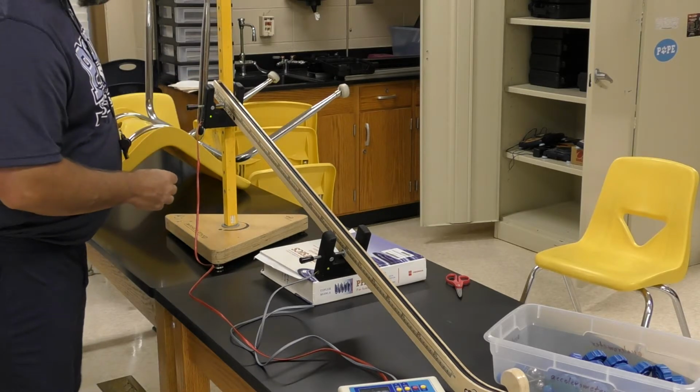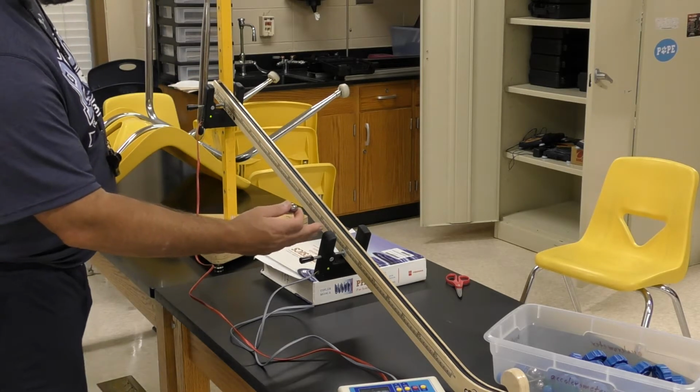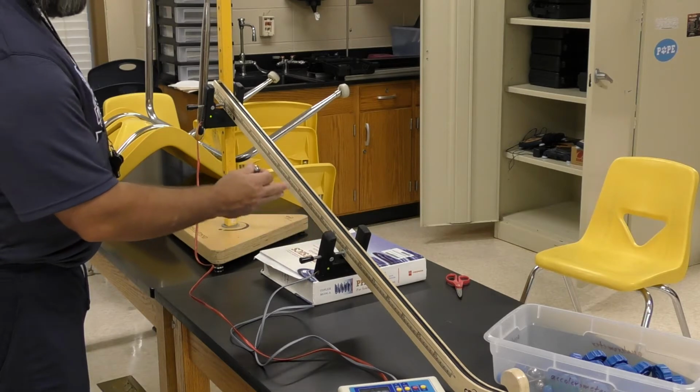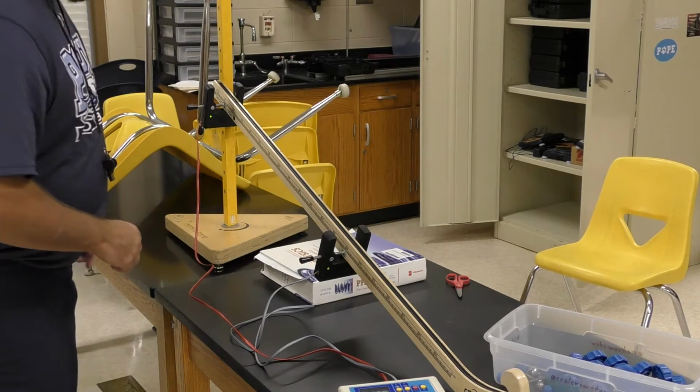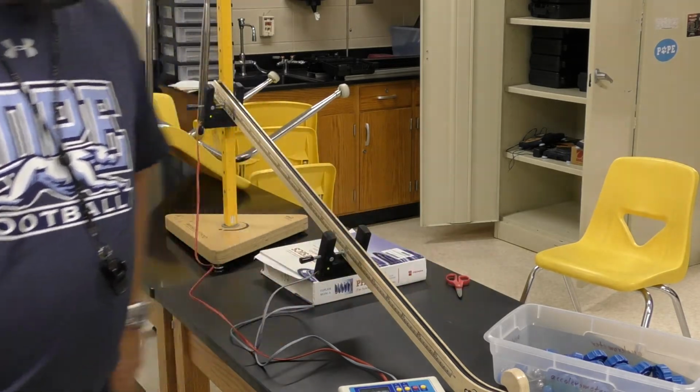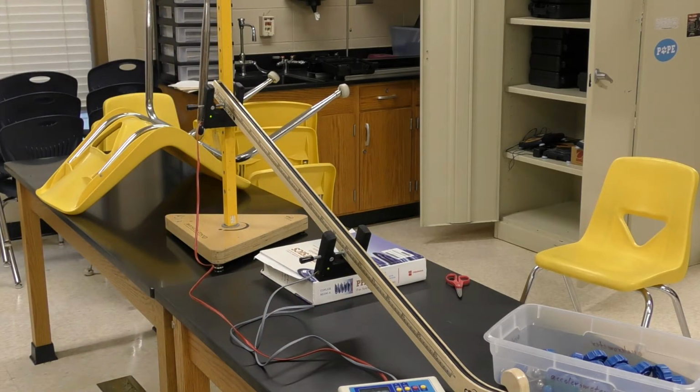All right? And obviously, it should be moving faster here. These times, you'll notice, are lower. And the farther it gets down the ramp, the faster it's going, the quicker it gets through that gate. So those are just some things to consider as we look at the data. So you look at that, and then we'll start our lab analysis today.